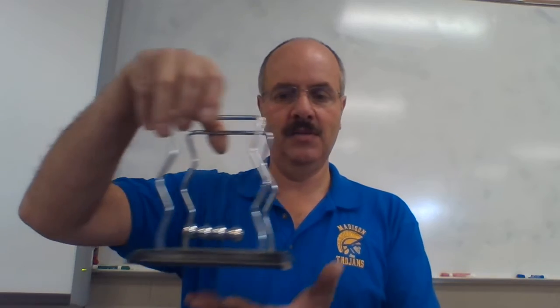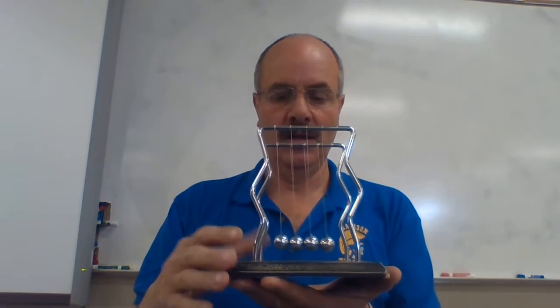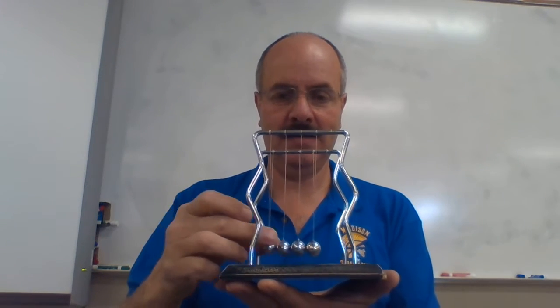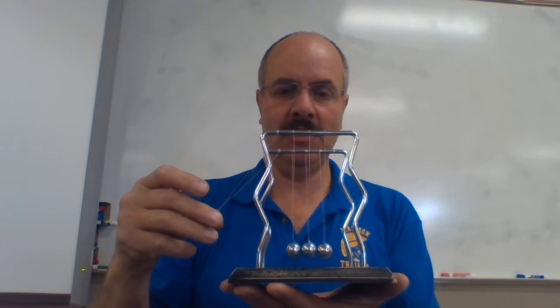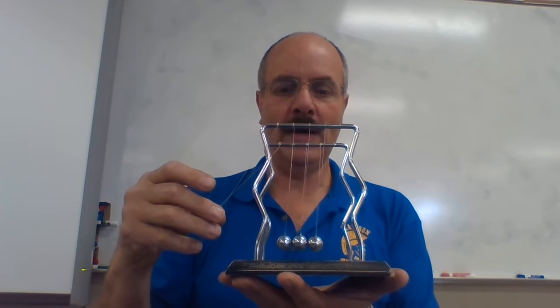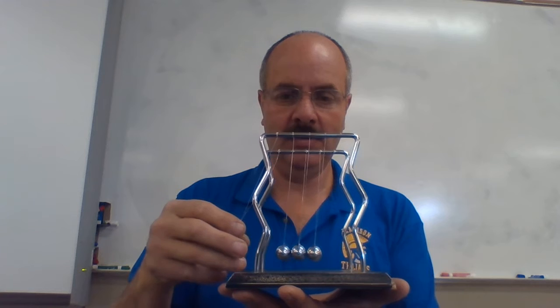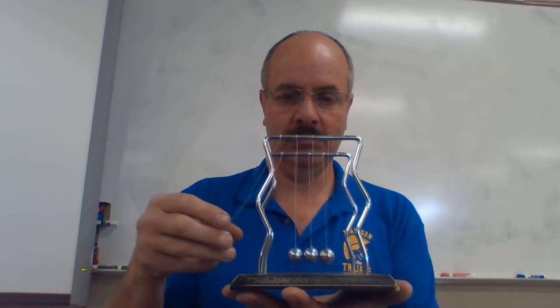All right. Another example, which I have here, is a Newton's cradle. With a Newton's cradle, the concept behind this is if I pull this one out, let go and let it come down and hit the other ones, what happens? Oop, let me see if I can hold it still so they're not swinging back and forth.